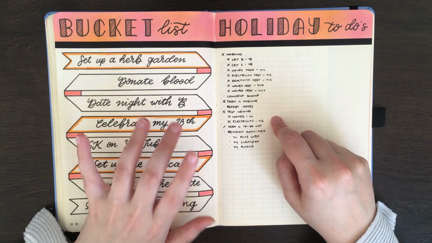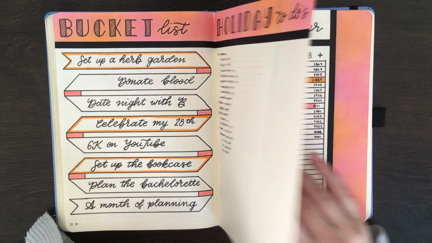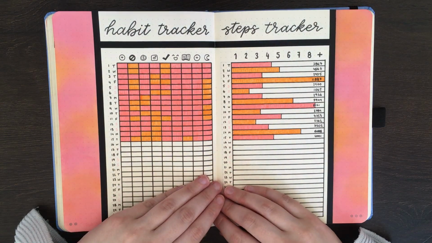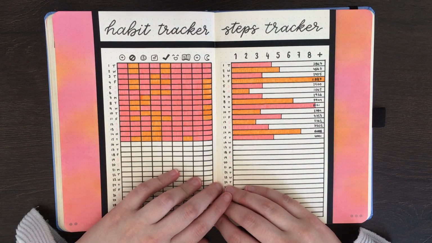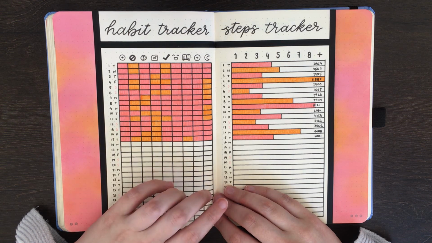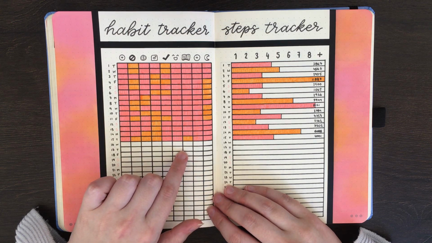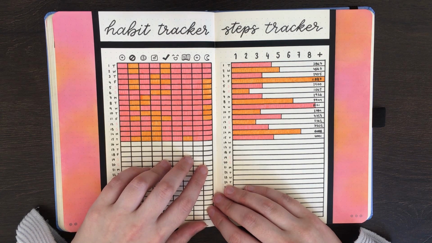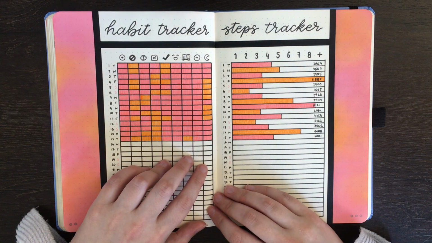I don't have anything to check off on my bucket list. Moving over to my habits and steps, I have already filled these out, but I'm not going to be filling in anything for today because, as I mentioned before, I need to take photos of these pages for Instagram, and I want them to all be up to date for the 15th rather than the 16th.